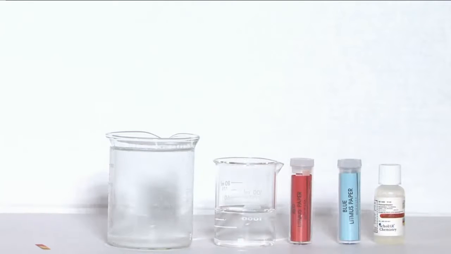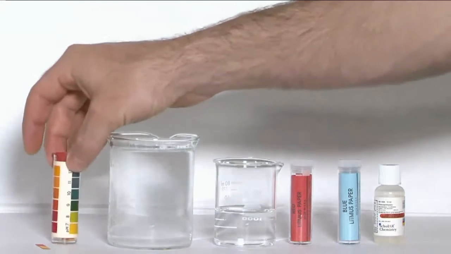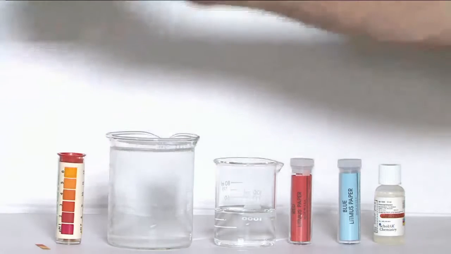Have you guys used those before on your pool? Something similar to it? Or your hot tub? Probably have, if you have a pool or a hot tub.